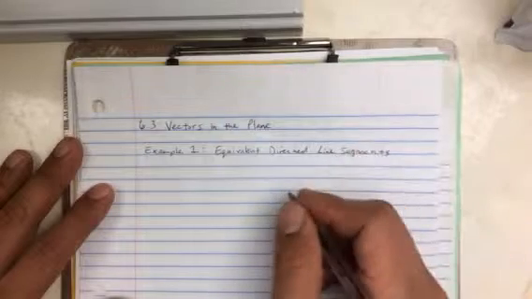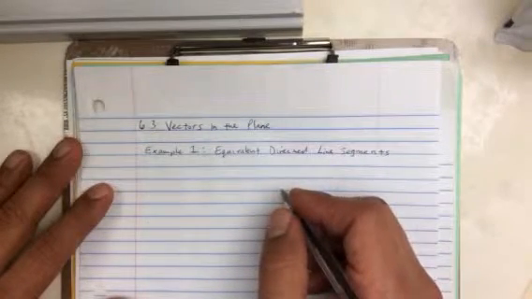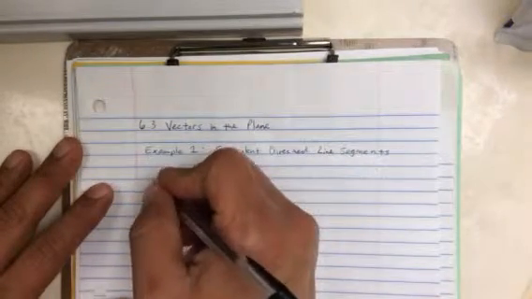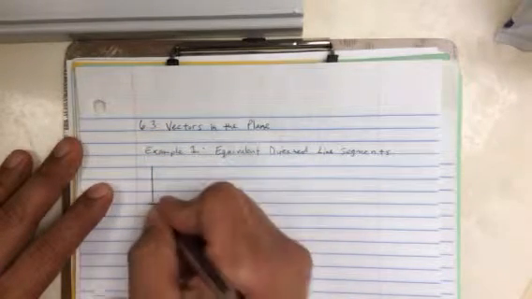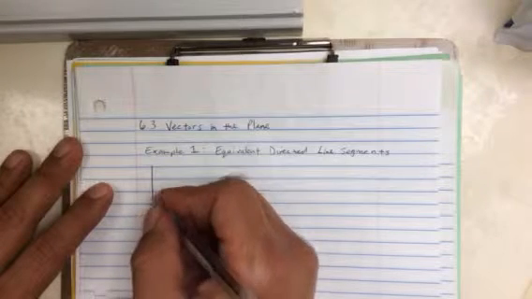All we're going to be doing is being given two line segments. The line segments are given to us on a graph or on a plane, and they draw them for us.